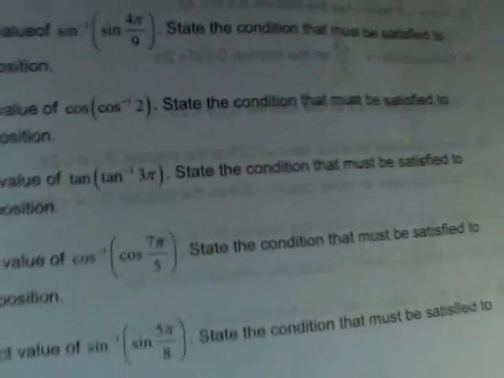Today we're going to be going over number 9 of practice test number 3. So let's get started. We are going to be doing problem number 9 as I stated. The problem reads, find the exact value of the inverse cosine of cosine 7 pi over 5. State the condition that must be satisfied to perform the composition.